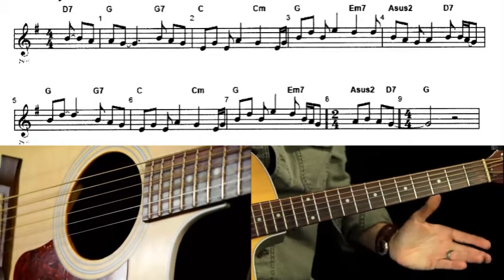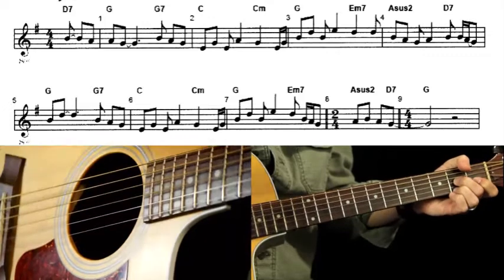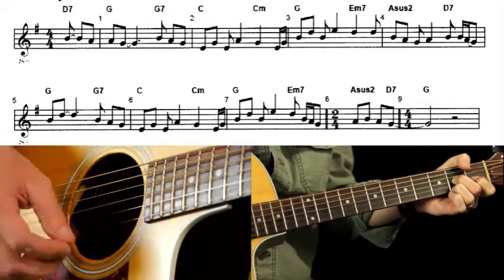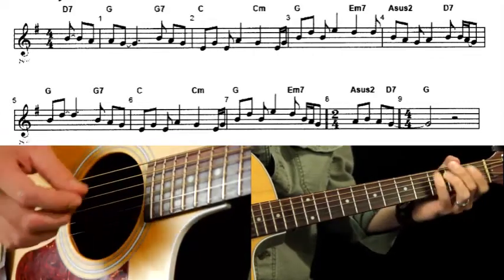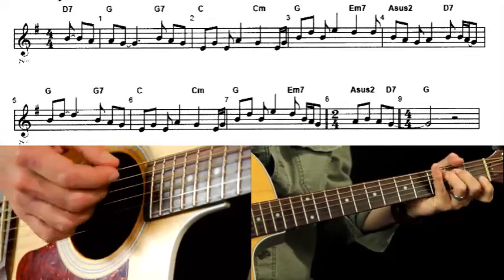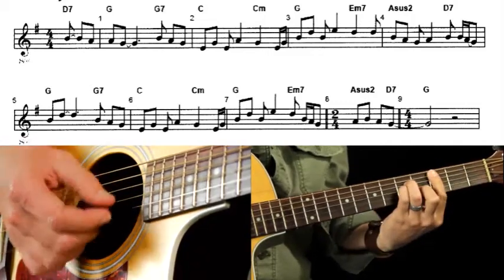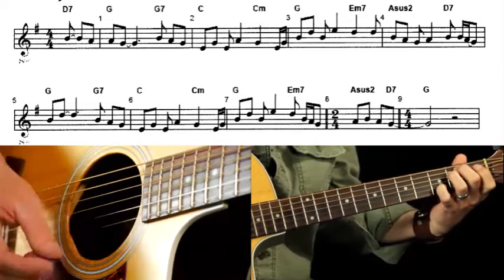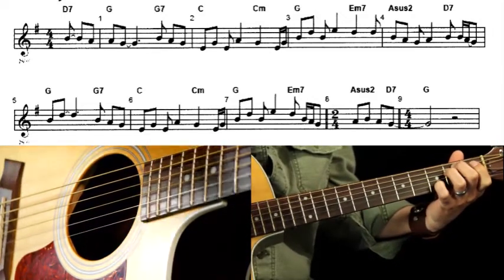Let's review what we've done so far. We have a D7 on the last two beats of our pickup bar, 1, 2, and then we have a G for 2 beats, G7 for 2 beats, C for 2 beats, C minor for 2 beats. We have G for 2 beats, E minor 7 for 2 beats. Okay, that's what we've done so far. Now, the E minor 7, you don't necessarily have to play an E minor 7. You can totally get by with a regular E minor chord there.